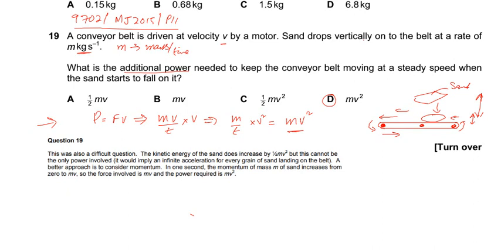So what can we do now? The power is for the horizontal. The force which is needed to make the steady speed, F times V. This is another formula of power. So the formula is mass times acceleration, meaning velocity upon time, into velocity or speed.